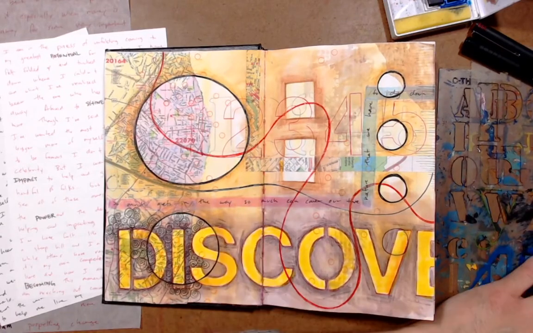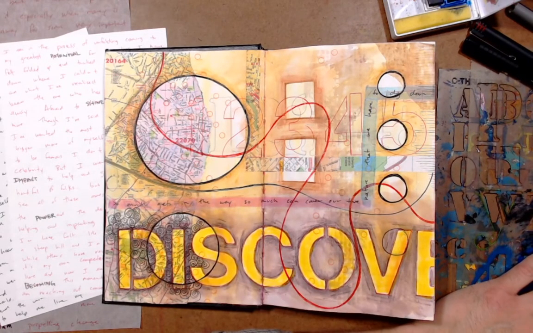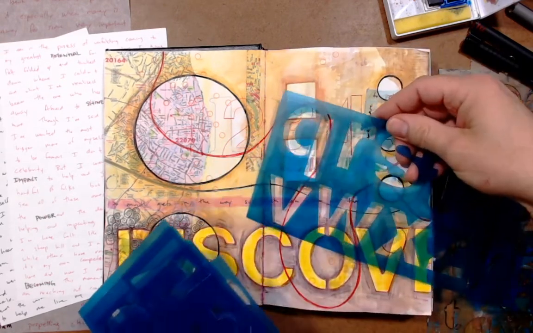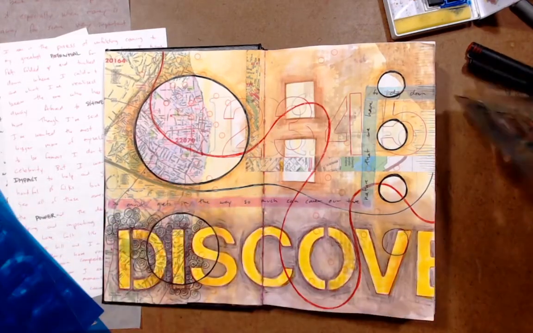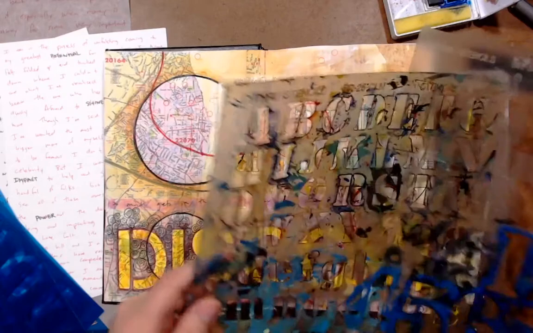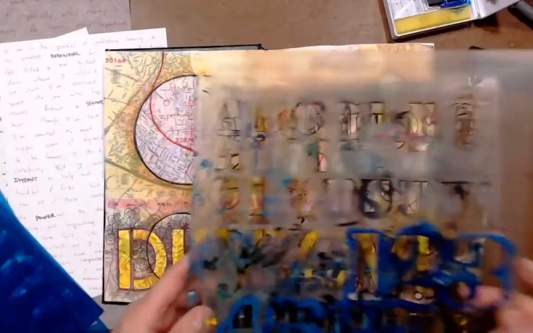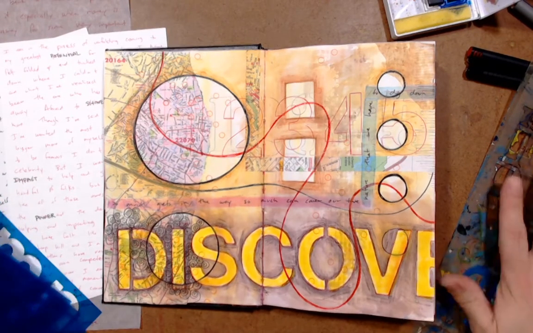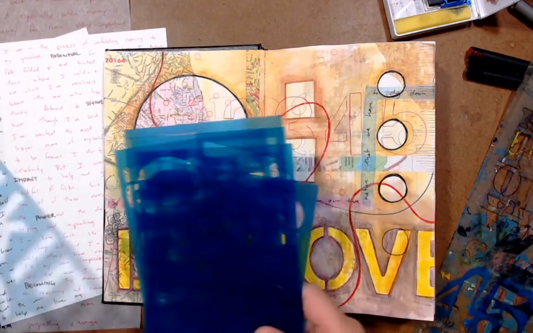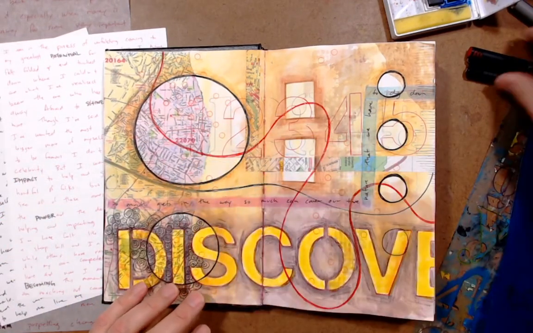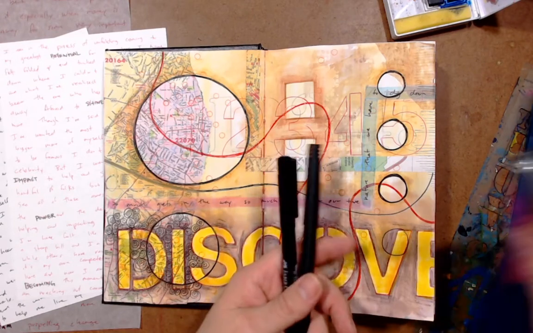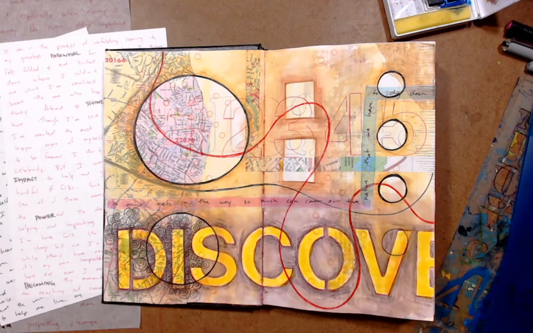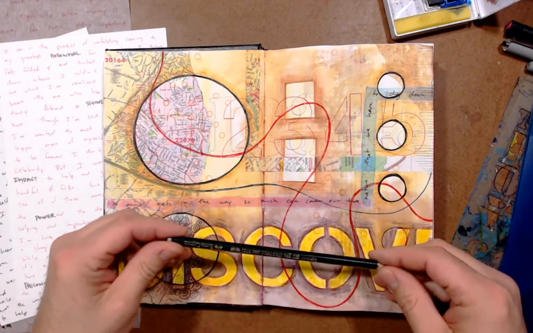I have stencils. I have some thin plastic ones, some smaller blue ones, but the letters are fairly large. And then I've got a few other stencils as well, just some different styles. I like these thin ones because they're easy to transport. Even the big sheets, I can fit them in my journal and take them anywhere I want. I also have some different pens to use, and a pencil just in case I want to draw with pencil instead.